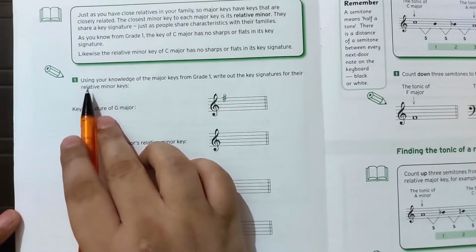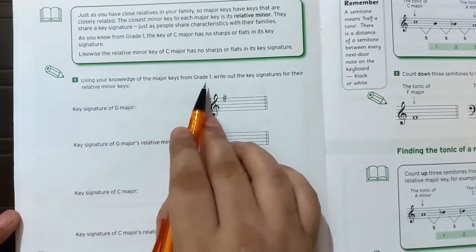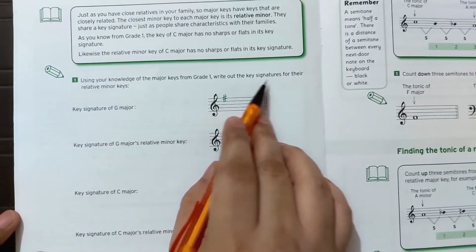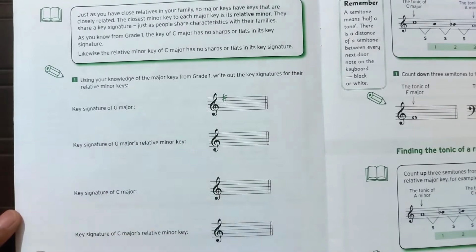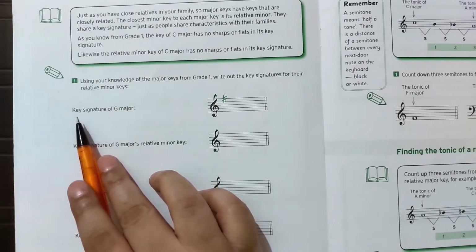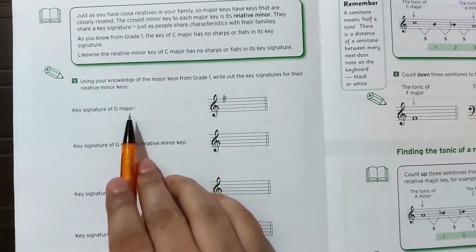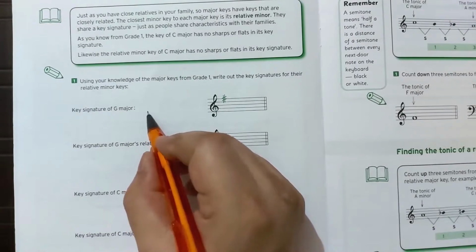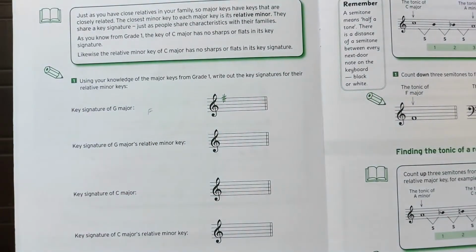Now here they're saying, using your knowledge of the major keys from grade 1, write out the key signature of their relative minor keys. In the first example, they have given the key signature of G major. We know that in G major we have F sharp as a key signature.